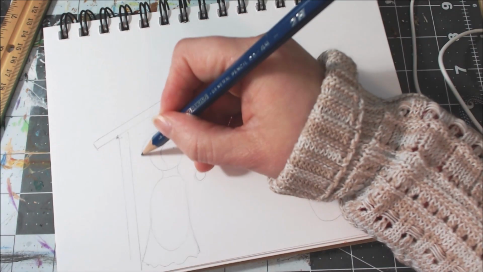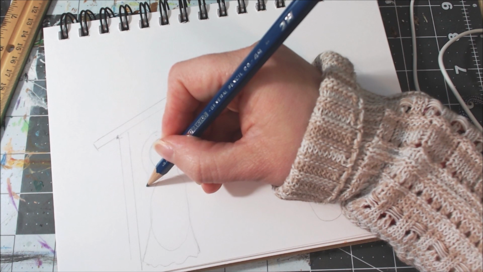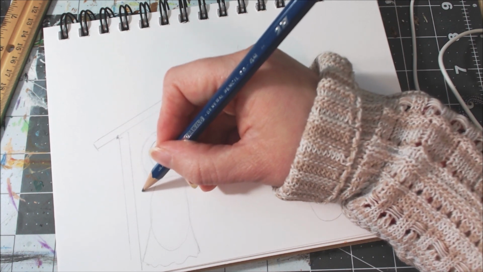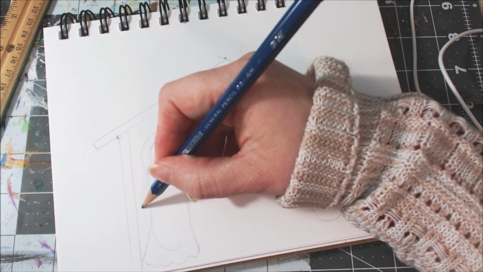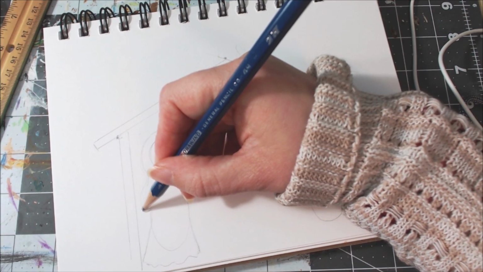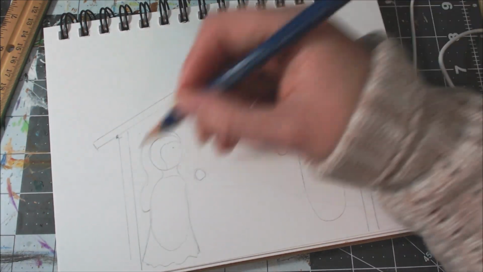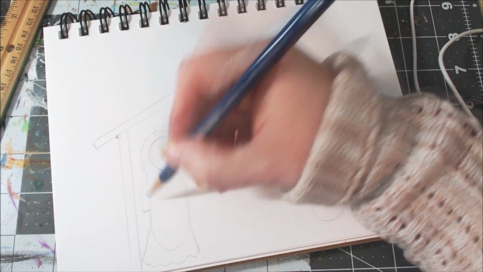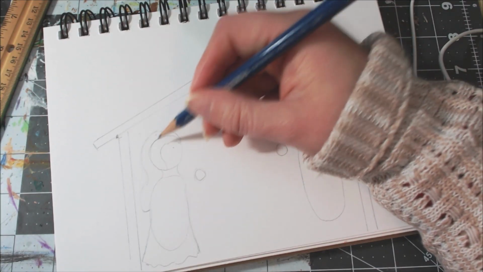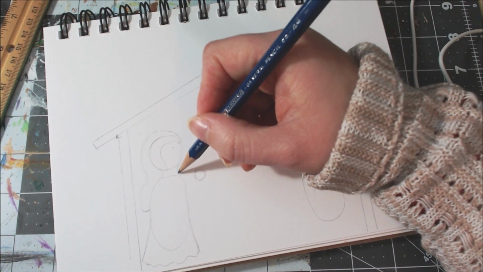So we're going to kind of come around her head shape, a little bit of a circle, and bring it down. And then kind of draw a line to cut it off there. And I'll show you what lines you want to erase in a second.